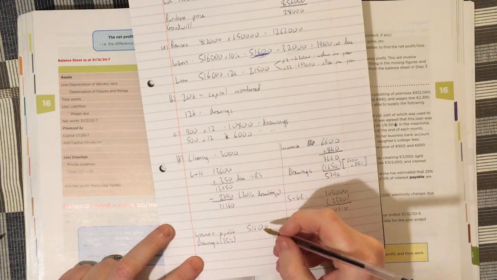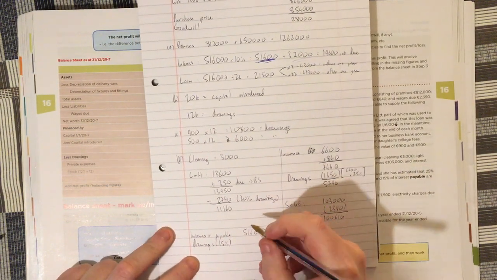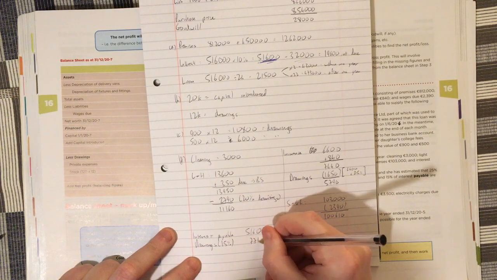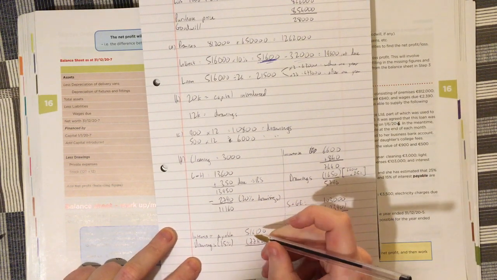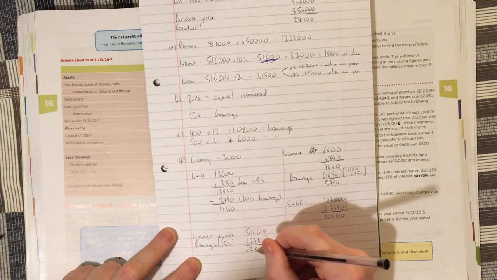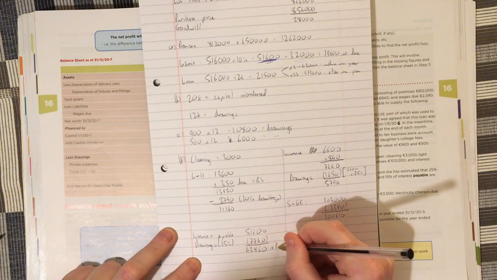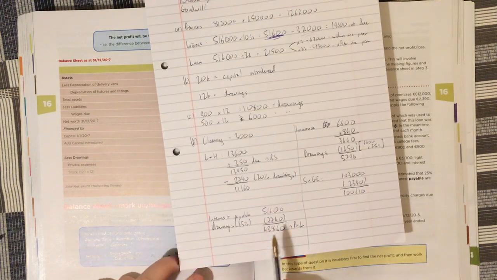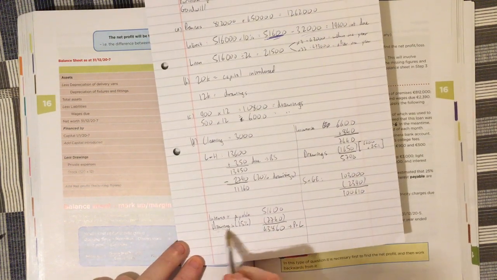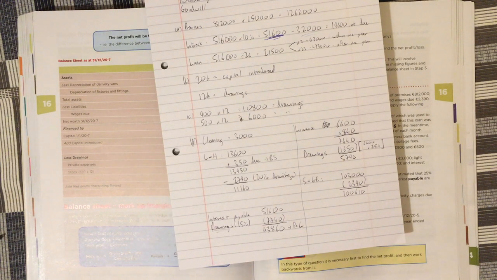So 15% of 51,600 is 7,740. Subtract those and you get 43,860. So that's what's going to the profit and loss as your interest expense. The 7,740 is going to drawings.